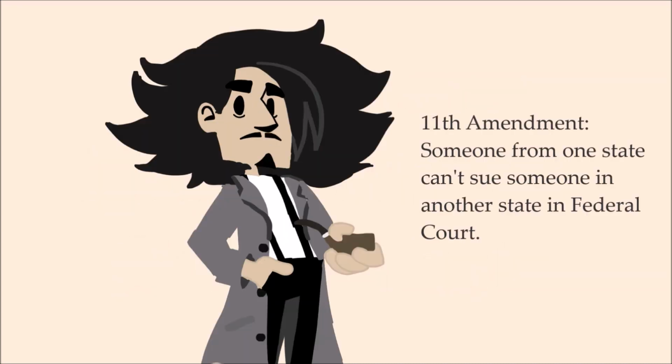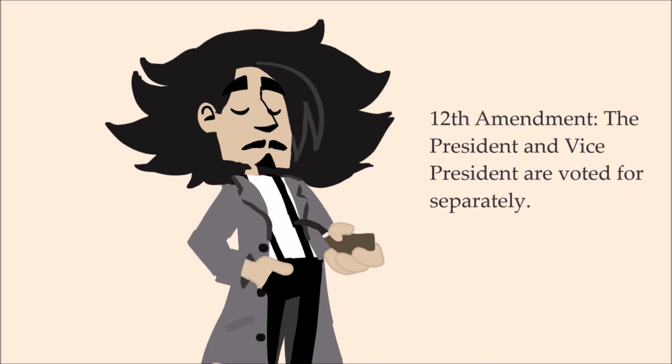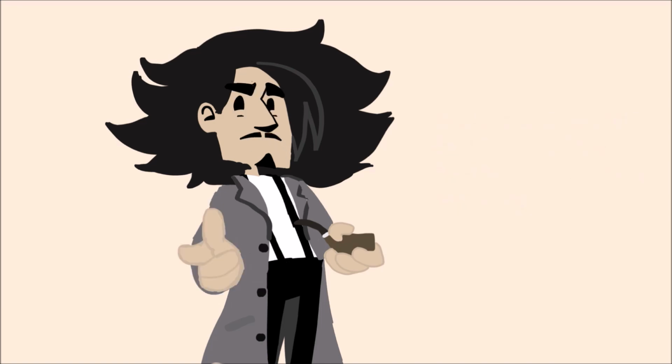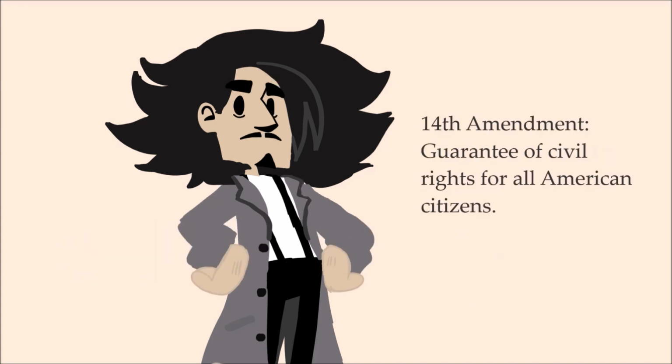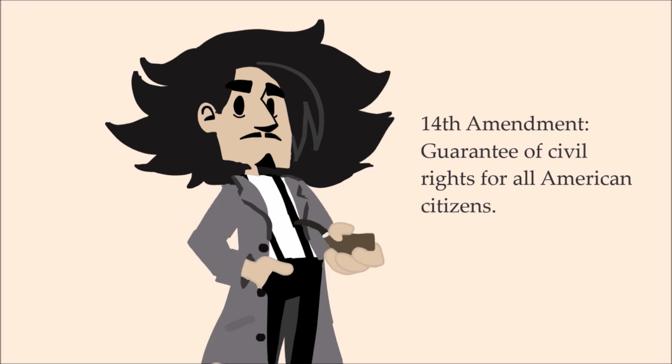Starting off with 11, it explains that someone from one state can't sue someone in another in federal court. 12 just says that the president and vice president must be voted separately. The 13th Amendment is another favorite of mine because it abolished slavery. The 14th Amendment guaranteed civil rights for all American citizens, although this wasn't really in full effect until the 1960s.